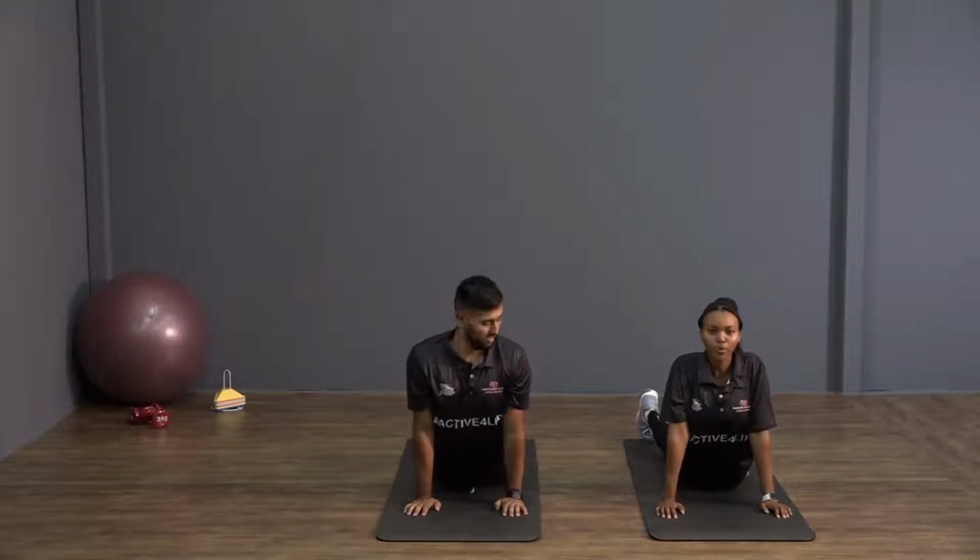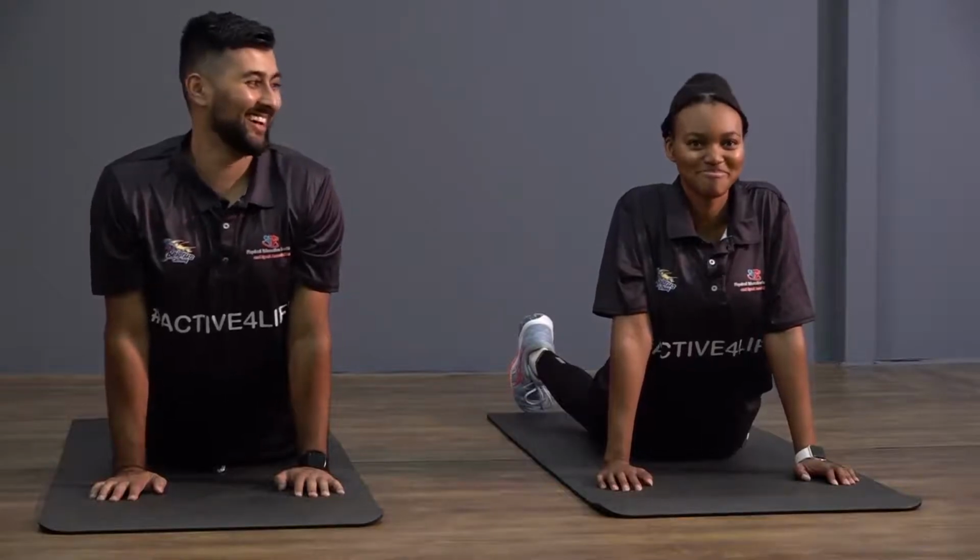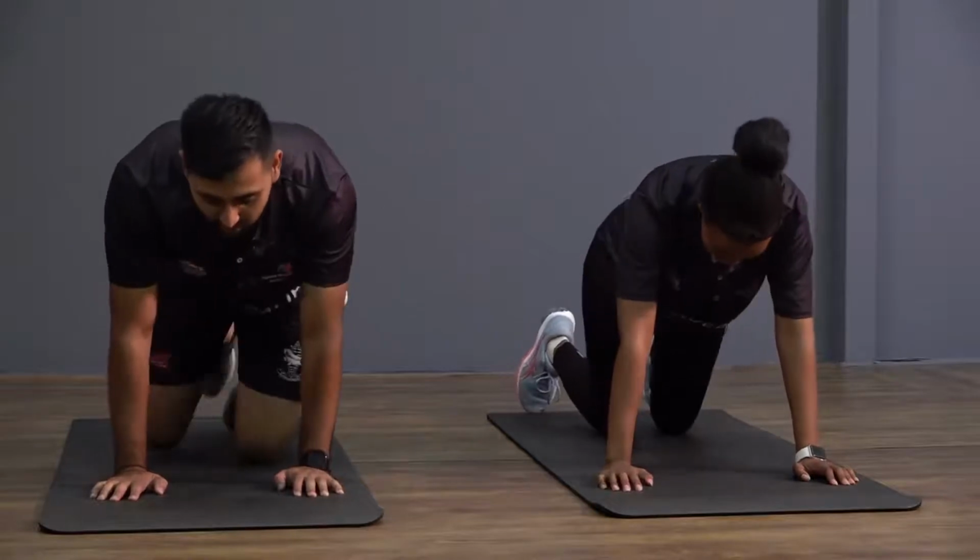That is good. 10 seconds. If you want to feel the stretch more, try and get up onto your knees. Very good. Keep going in 3, 2, and 1. Very well done. Good job, everyone.